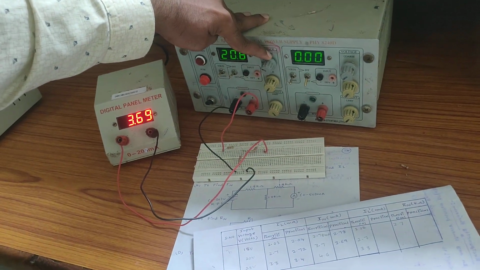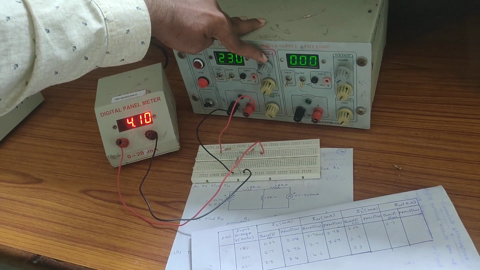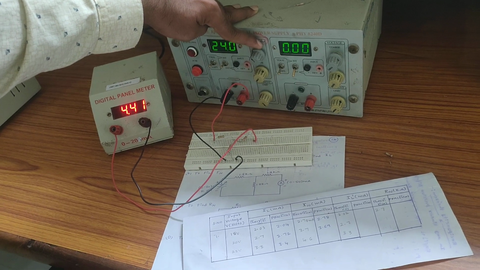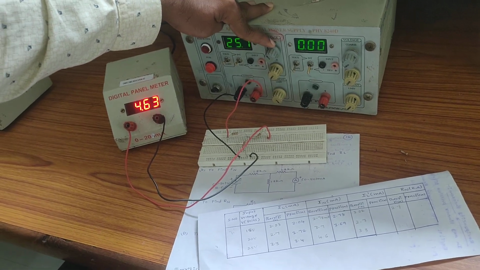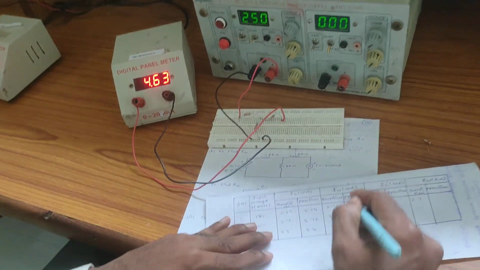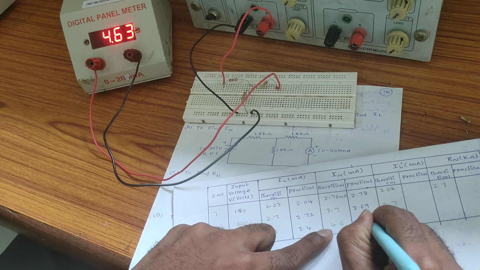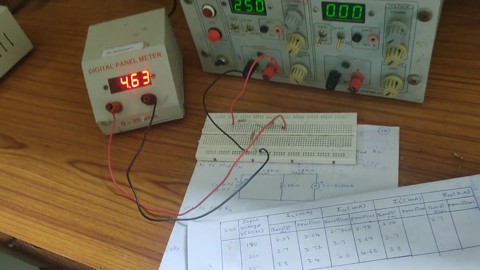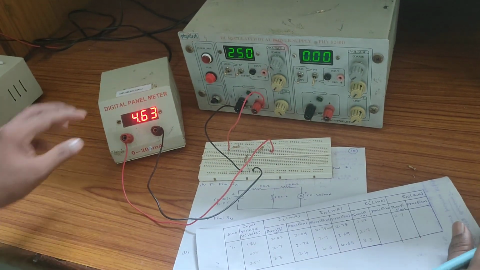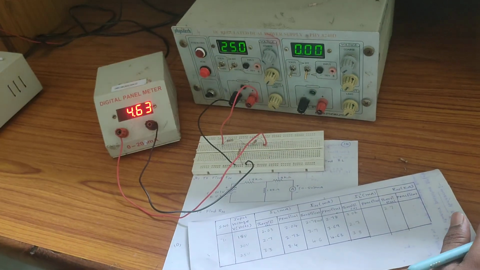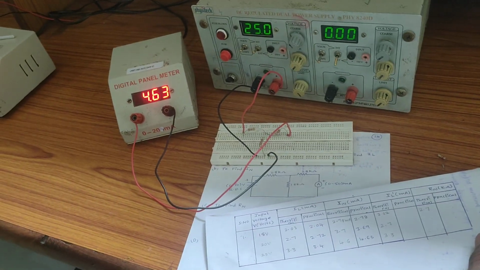Next, similarly vary the RPS voltage to 25 volts, and note down the corresponding ammeter reading. Theoretical value is 4.6, practical value is 4.63, approximately equal. That means Norton's current is also verified theoretically and practically, right?